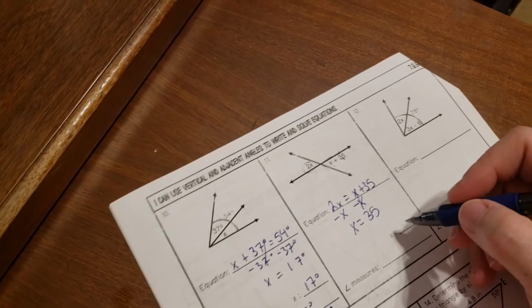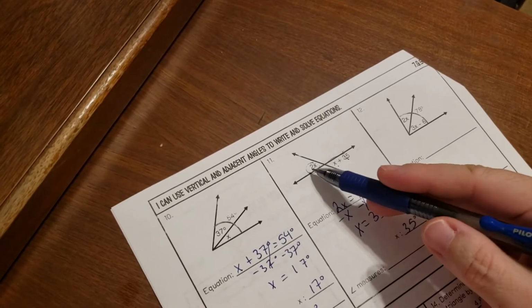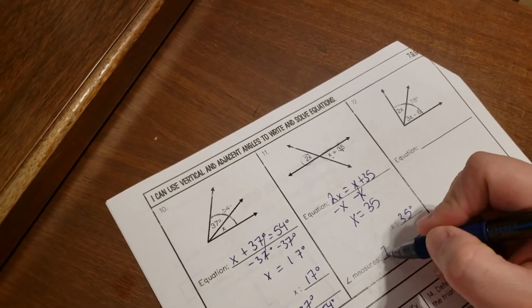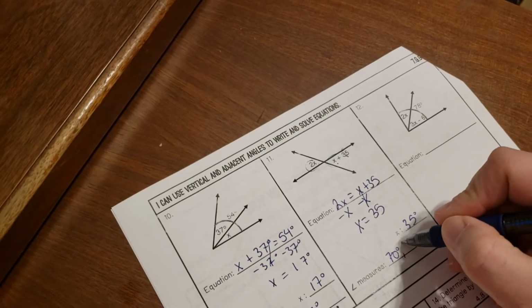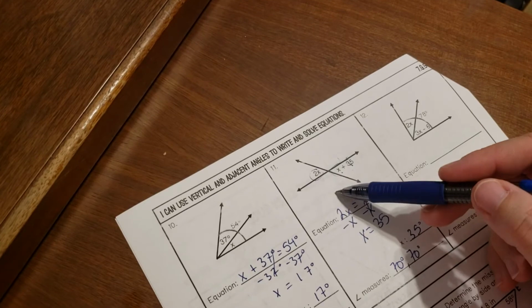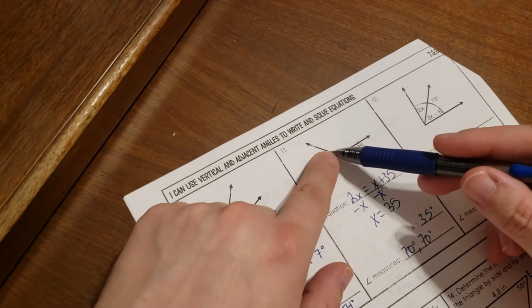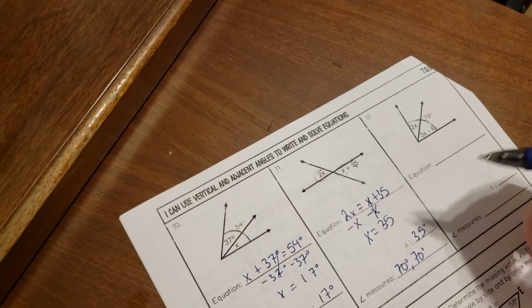So x is 35 degrees. And the angles are going to be 2 times x, that's 70 degrees. And the other one's 70 degrees. Now, hey, if you want to find these other guys we don't know, I think it's best to just do 180 minus 70. 180 minus 70 is 110.